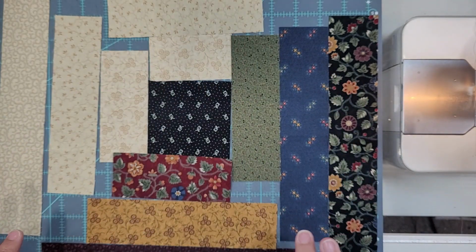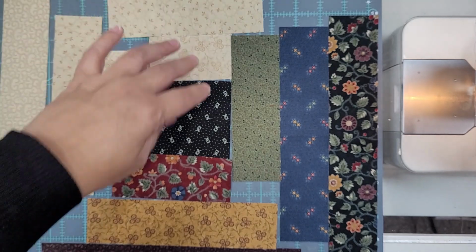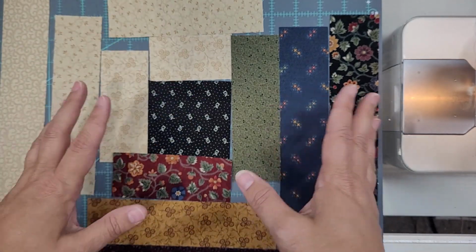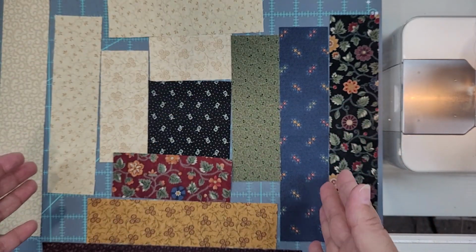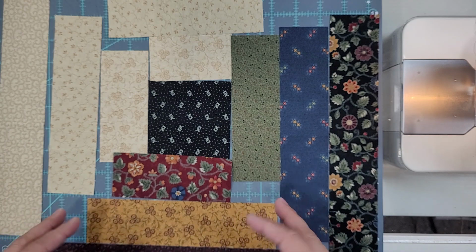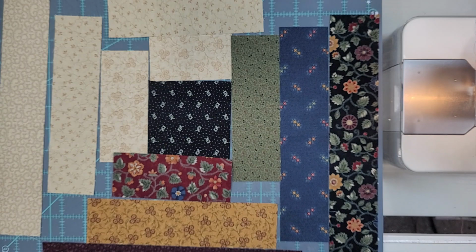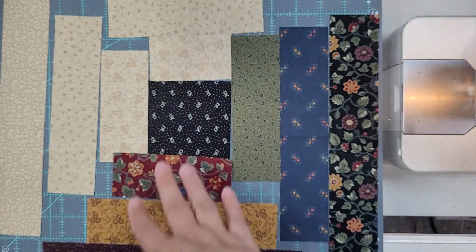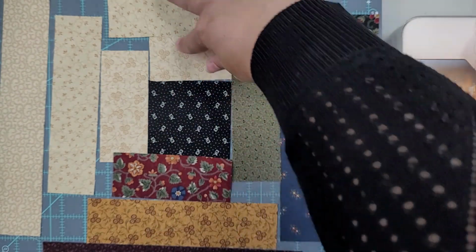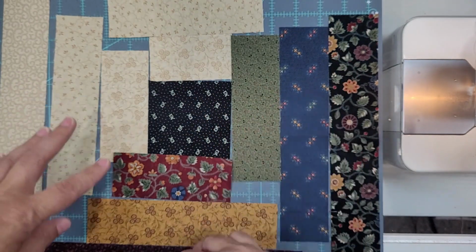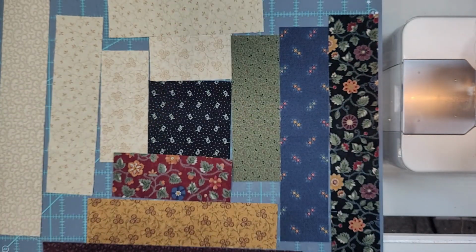Now, also from the log cabin block, as you can see from this, if I put the colors here and here and put the background here and here, you'd get the courthouse steps block. And also originating from the log cabin block is the pineapple block. And I forgot to say that stuff earlier. I meant to tell you guys, but you can kind of see it more here on my board. Because if I moved the colored pieces here and put the backgrounds here, that would be a courthouse step block. So interesting that the log cabin spurred those other blocks.